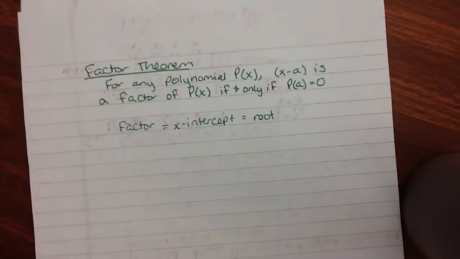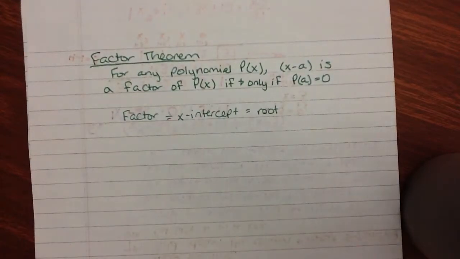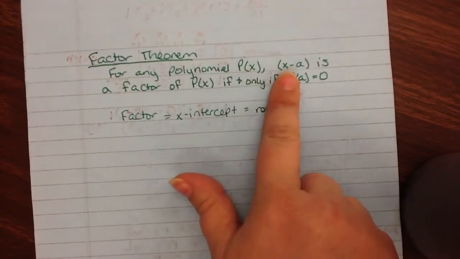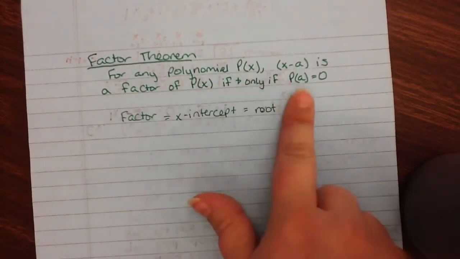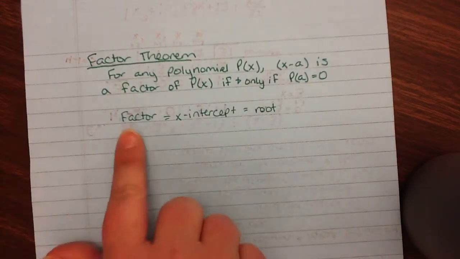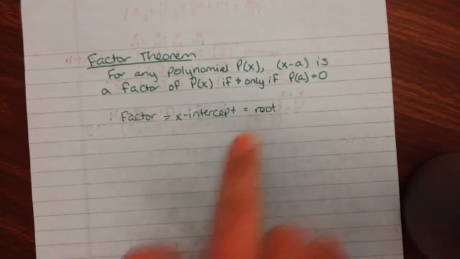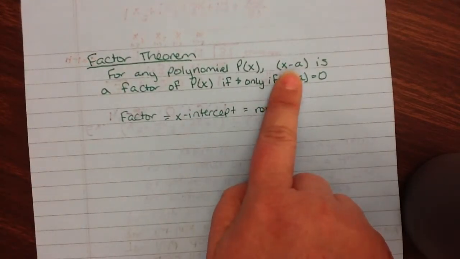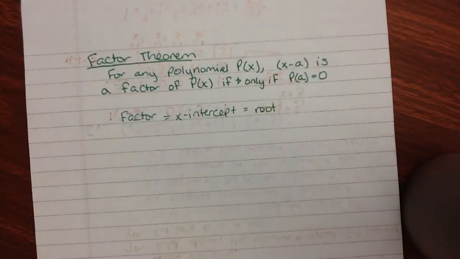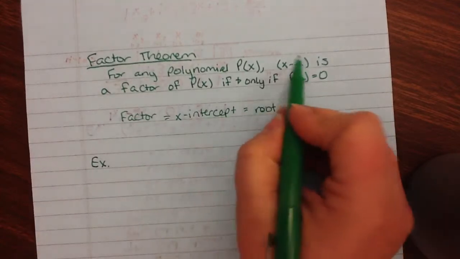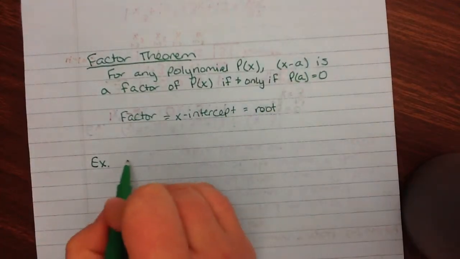So the next thing we need to look at is the factor theorem. The factor theorem says that if I have a polynomial and I divide it by x minus a, it's a factor only if my remainder is 0. So if I get 0 in that last number in the box, it is a factor. And factor is the same thing as x-intercept or root, so this is showing you a place where your graph would be crossing the x-axis. On your graph, it would cross the x-axis at whatever this is set equal to 0.